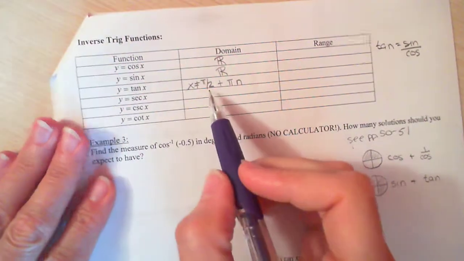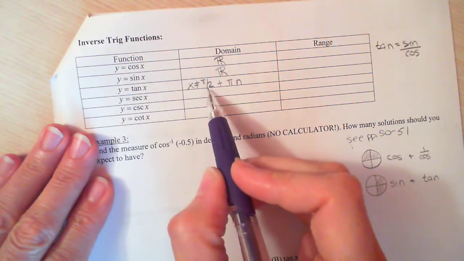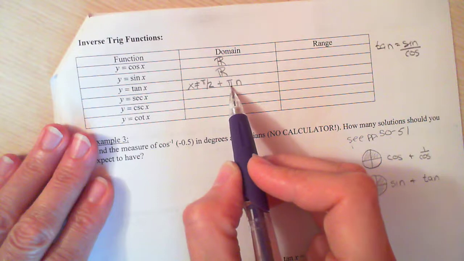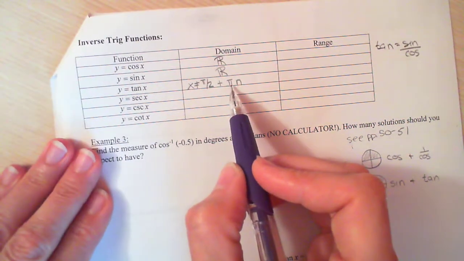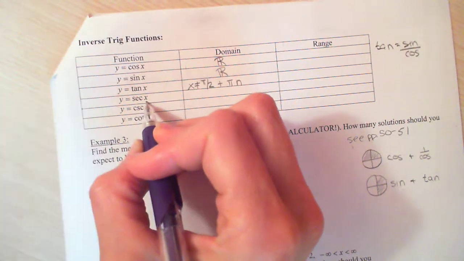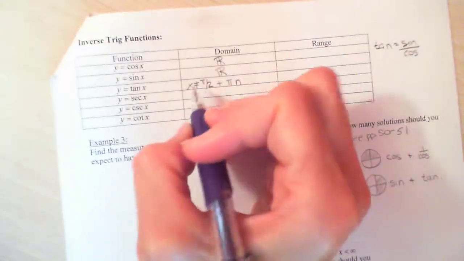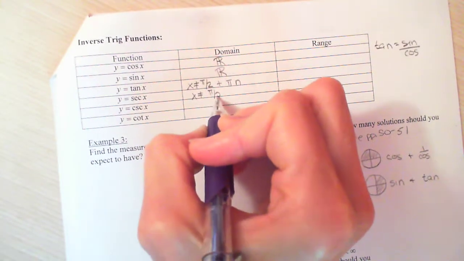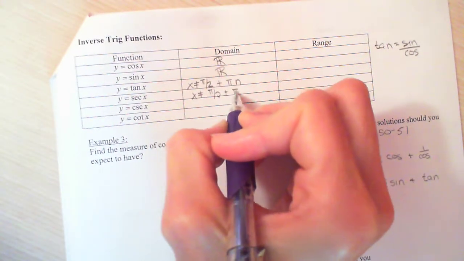Okay, so that's all of those pi over 2 plus 2 times pi plus 3 times pi plus 4 times pi. And then secant is going to be the same. X cannot equal pi over 2 plus pi times n.